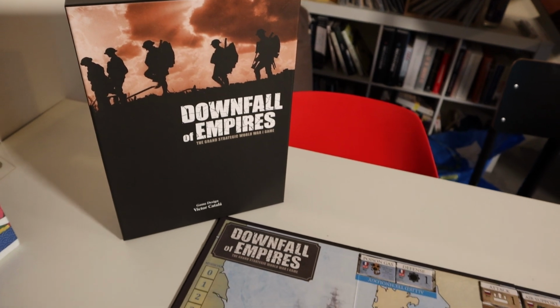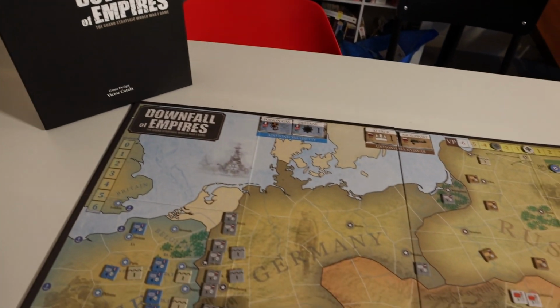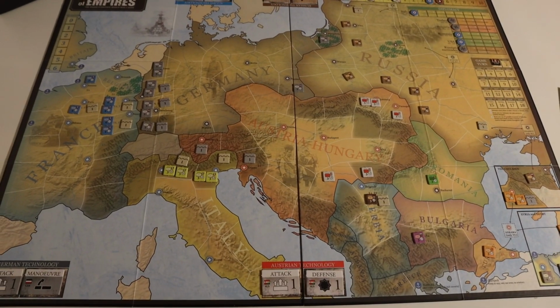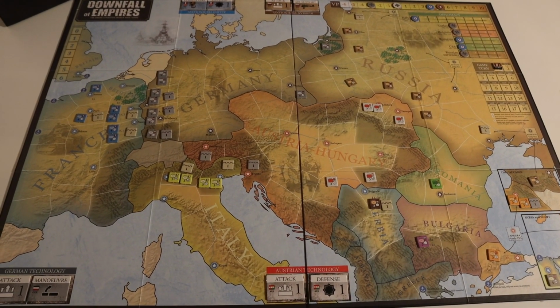This time, we'll take a closer look at Downfall of Empires with the designer, Victor Catala, who is joining me for Teach and Play. So that's pretty cool. So we thank Victor for that. And the idea of this Teach and Play is that Victor is going to explain the general concepts of the game. We're going to play a couple of turns on Vassal, and that will give you a bit of a feel for how the system works.